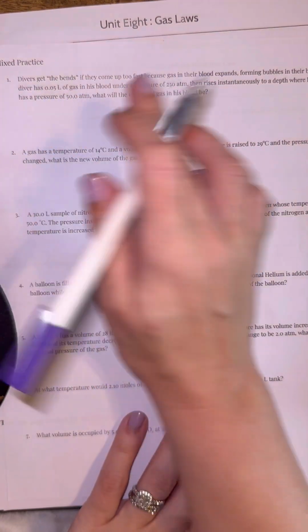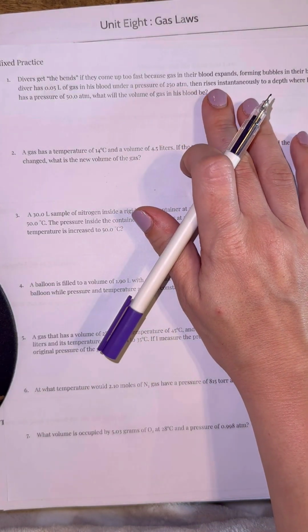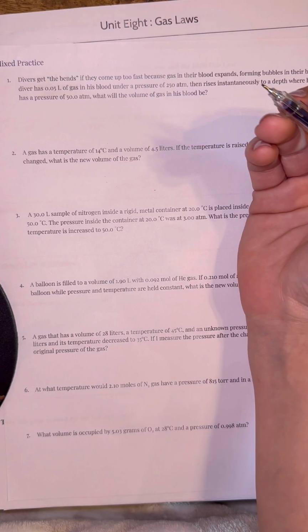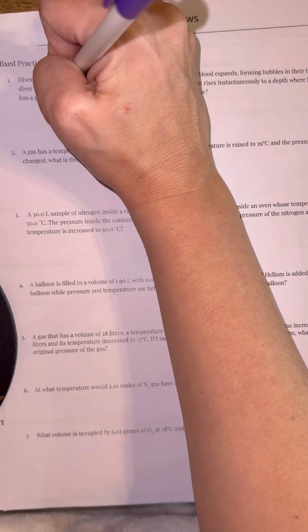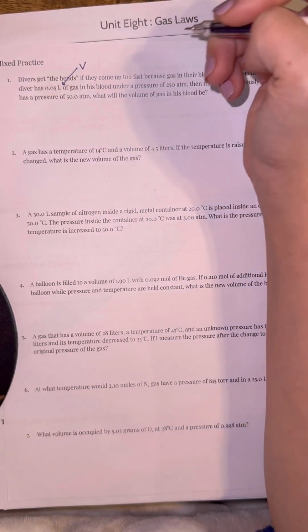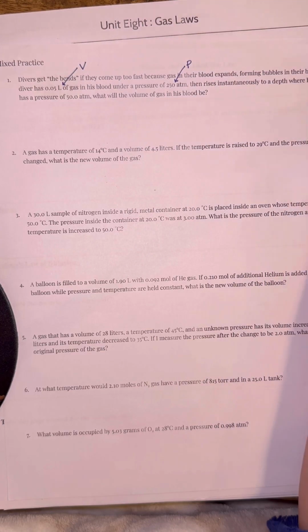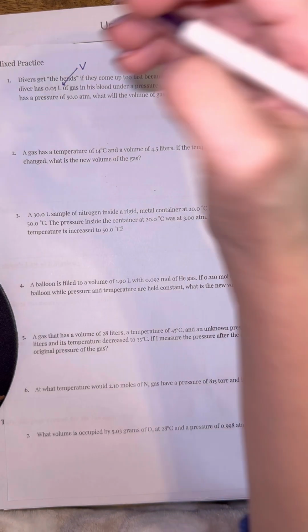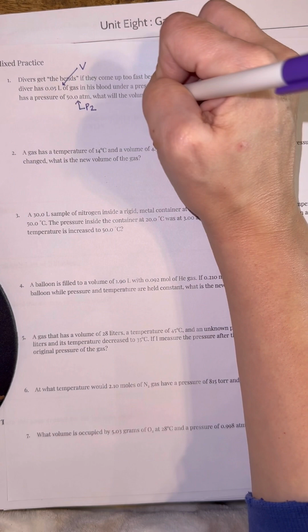Divers get the bends if they come up too fast, because gas in their blood vessels expands, forming bubbles in their blood. If a diver has 0.05 liters of gas in his blood, so that looks like a volume, under a pressure of 250 ATM, and then rises instantaneously to a depth where his blood has a pressure of 50 ATM, so another pressure, volume B.